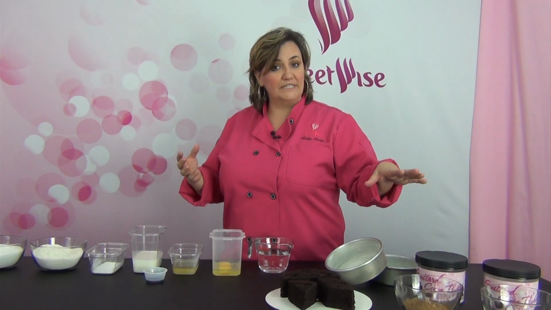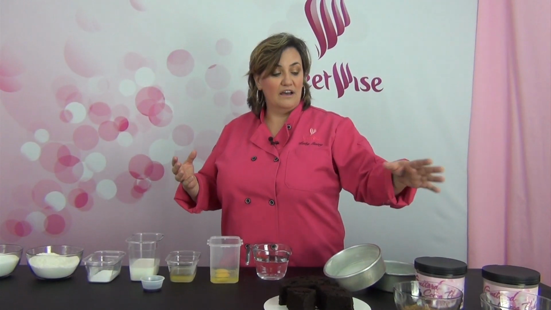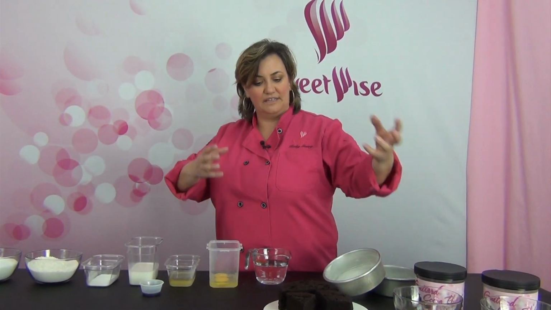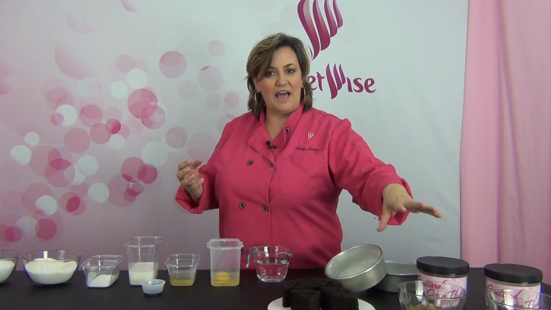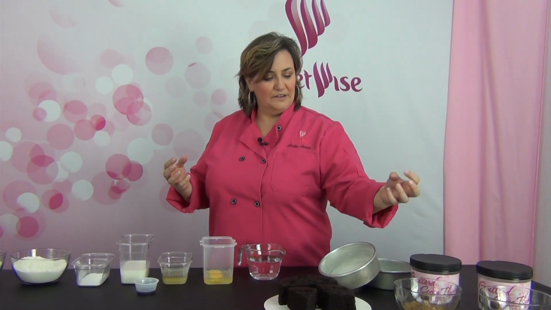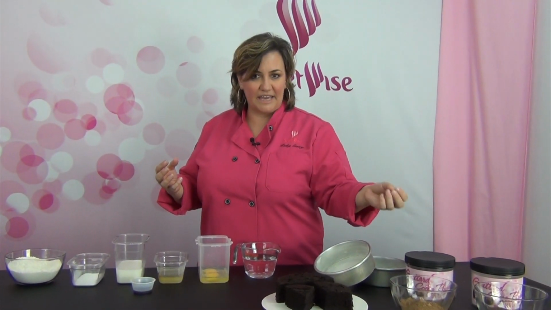Now in this recipe that I'm using today, I'm actually using half and half of those. I don't want it so dark that it's not palatable. This also has a little bit of a sweeter fattiness to it that's really tasty in the cake as well.